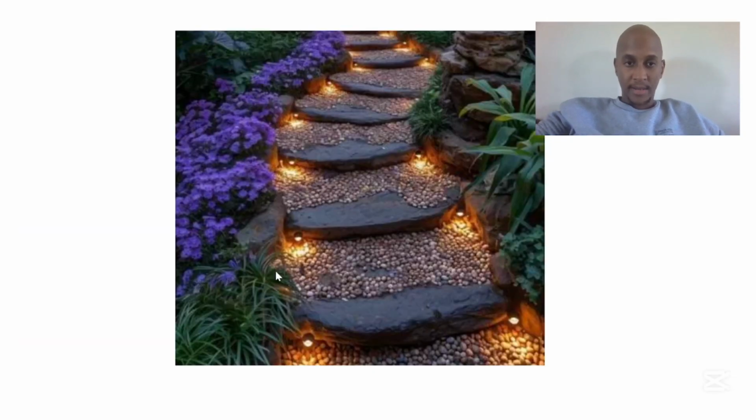And then the next one is basically your path lighting. I like this one for the fact that it gets you where you want to go. You don't have to be scared. You're literally walking, and there are these subtle lights that guide you to where you want to go.